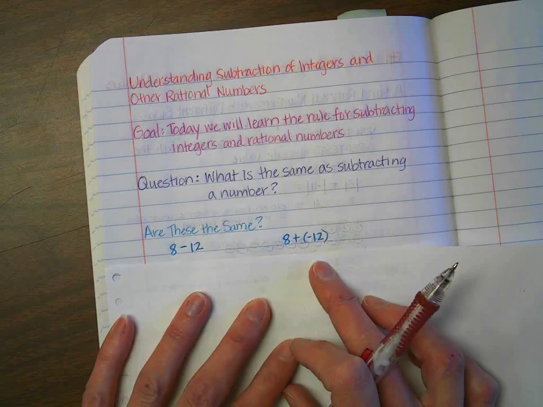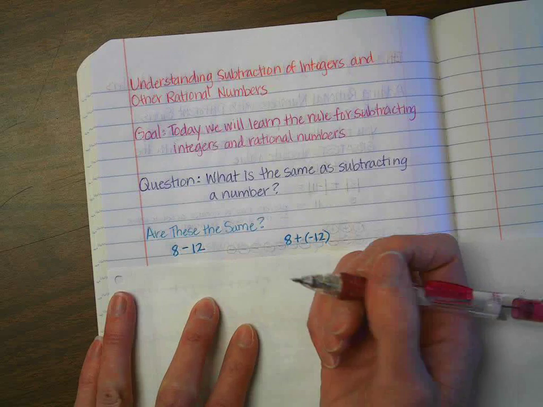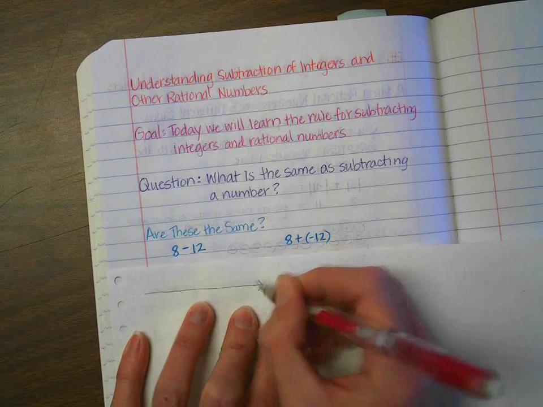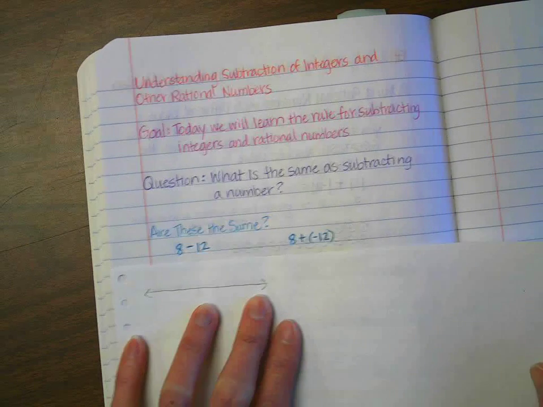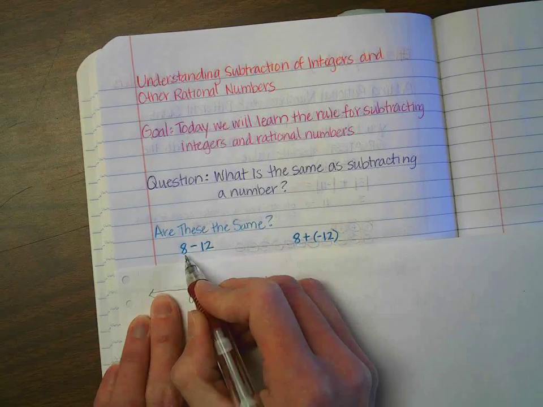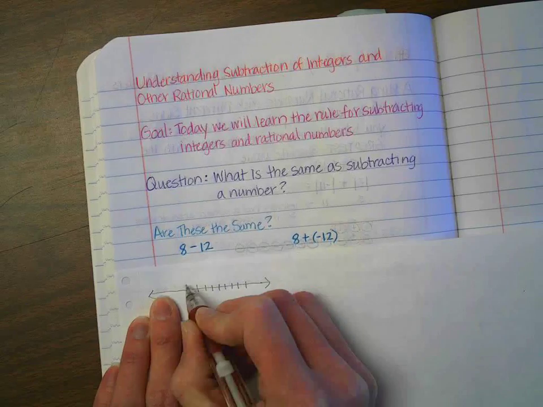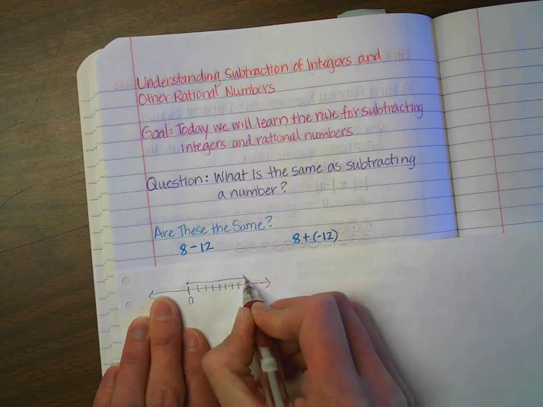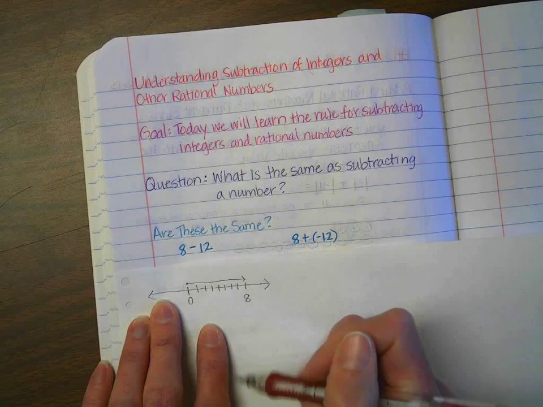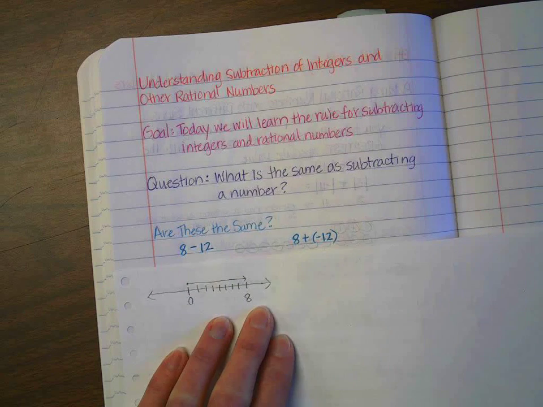The way to test it is to use the models that we've been using to figure out whether they are the same or not. Just to help you remember all of the different models, I'm going to use the number line model for this one, and then I'm going to use the chip model for this one to prove if they're the same or not. So if we have 8, we start on 0, and it says to go positive 8. So I go 1, 2, 3, 4, 5, 6, 7, 8. Put my tail on 0, go to 8, like it says, and then it says to subtract positive 12. If I'm subtracting, I'm taking them away.